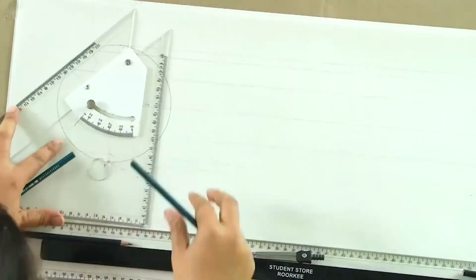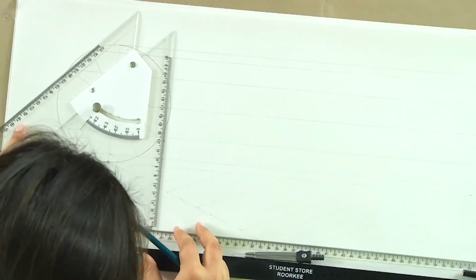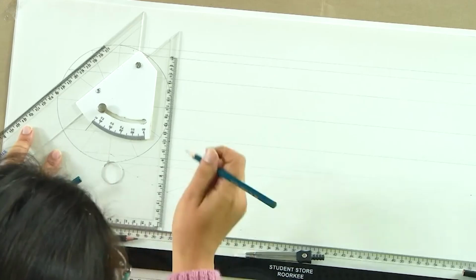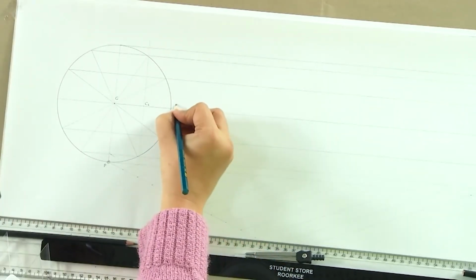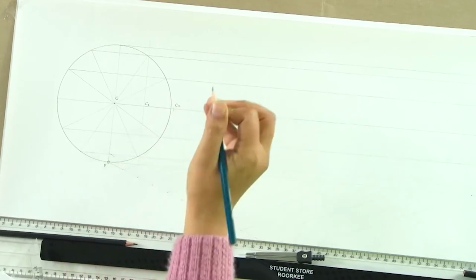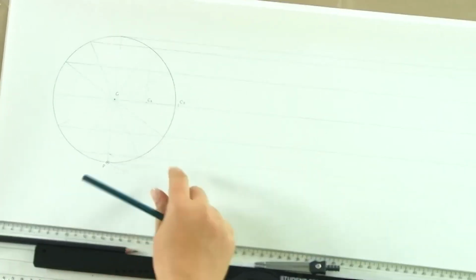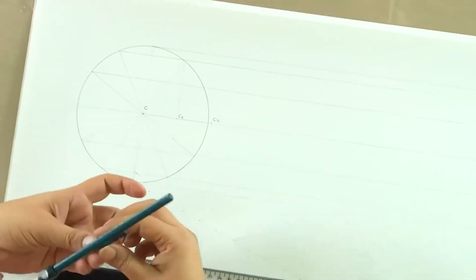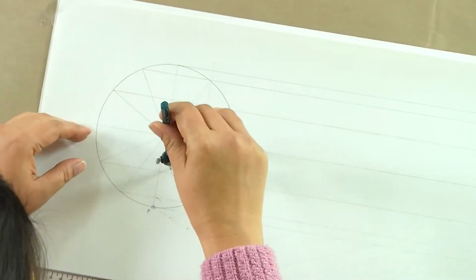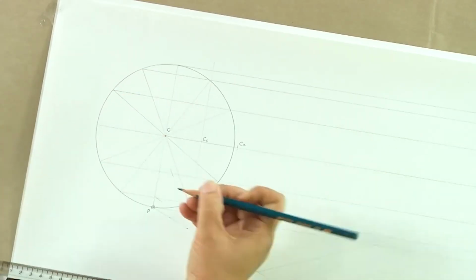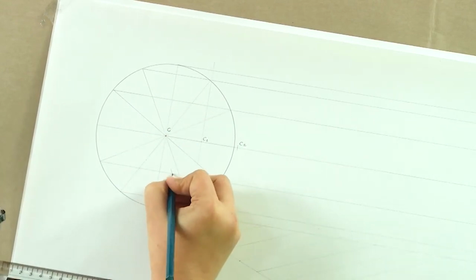We will further keep moving ahead. So, the point C2 and the next line is this. So, we will mark a point on this horizontal line. So, this is the point 2.